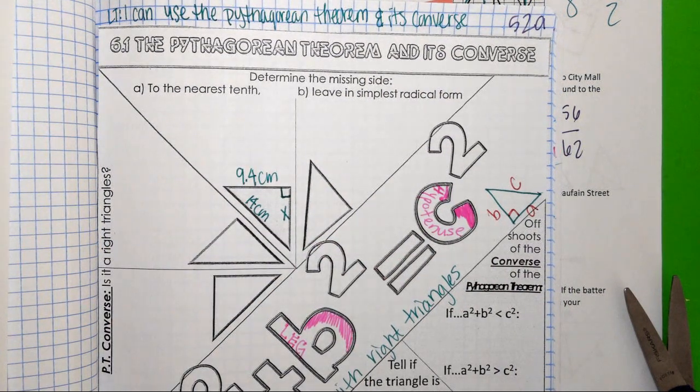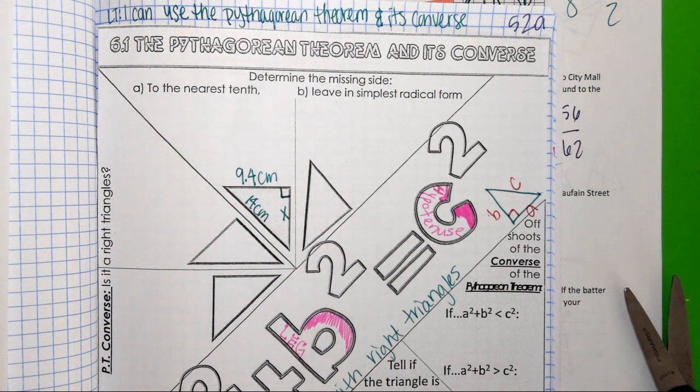And we're going to stop talking because I'm teaching. Justin, do you need to go sit in the hallway? Then stop talking.